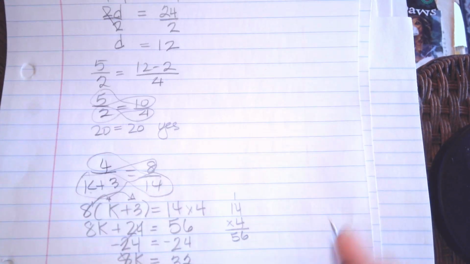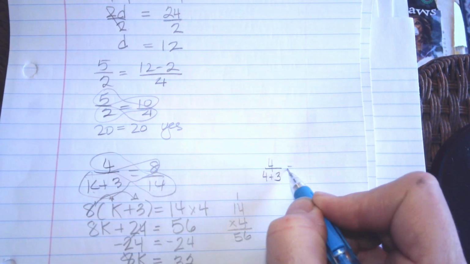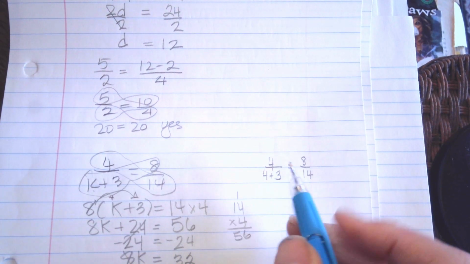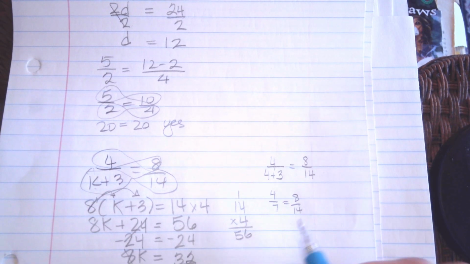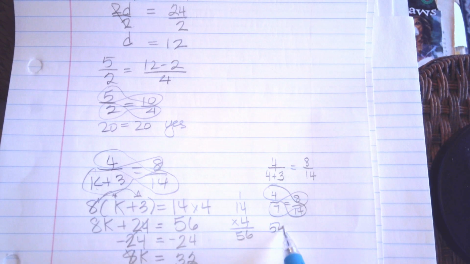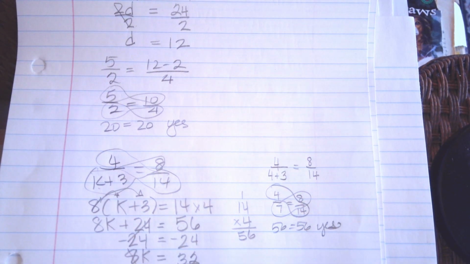We can plug it back in, and then we simplify it. 4 over 7 equals 8 over 14. Is that true? 56 equals 56. Yes, that is true.